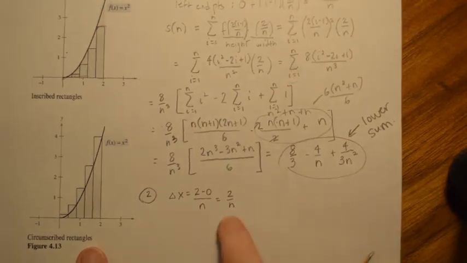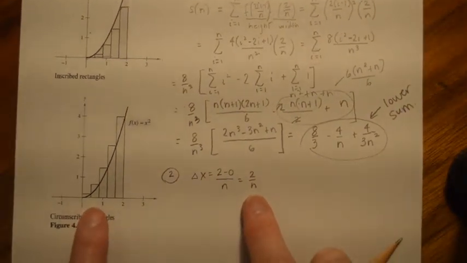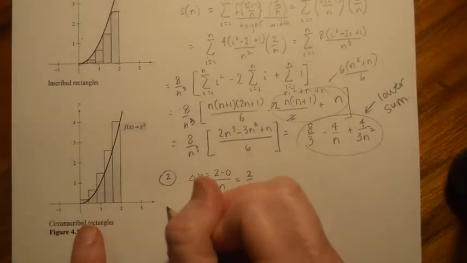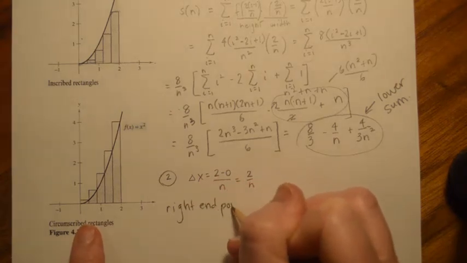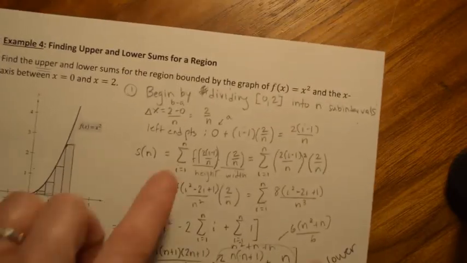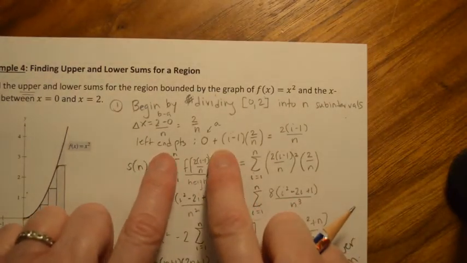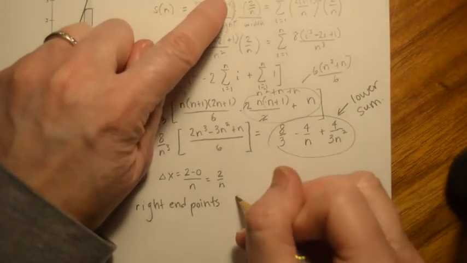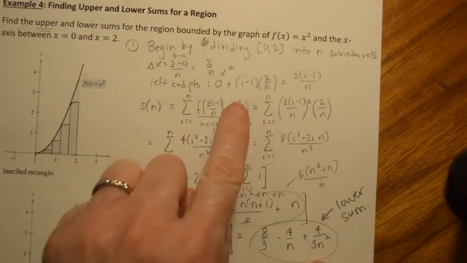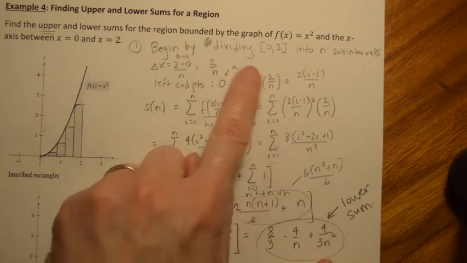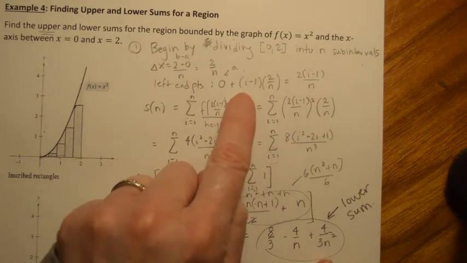So each rectangle is going to be of length 2 over n, but now we need to use the right endpoints. If you think back to what we did here to get the left endpoints, we started at 0, which we're still going to do. But now instead of knocking back one to get the left endpoint, we're just going to leave it at plain old i to get the right endpoint.